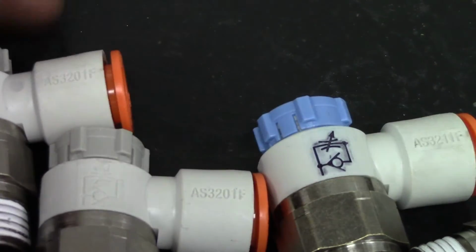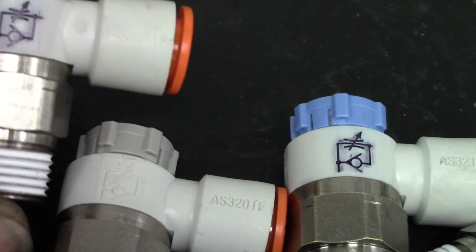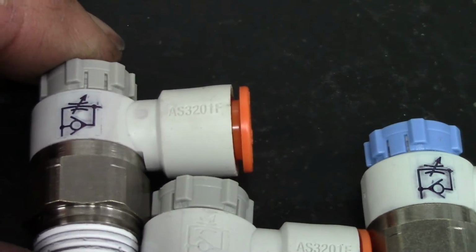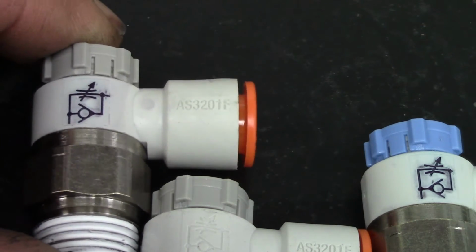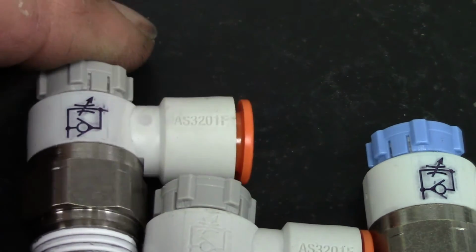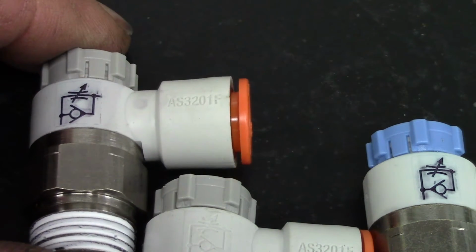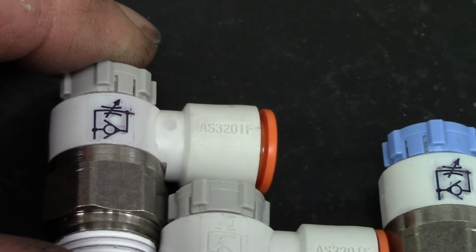Now these can be set up to meter on input or meter on output, so it's a difference between metering in and metering out. So we're going to get a little deeper into it and discuss the pros and cons of metering in against metering out.